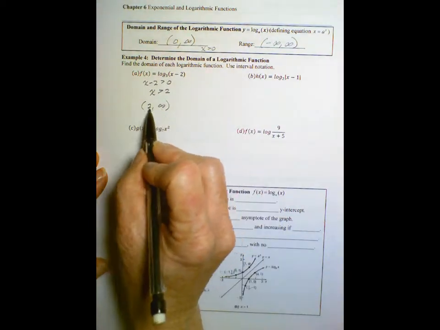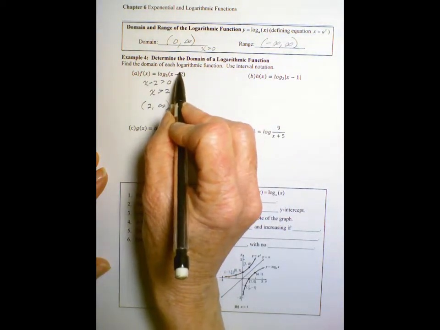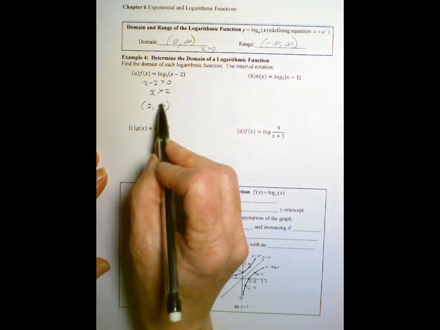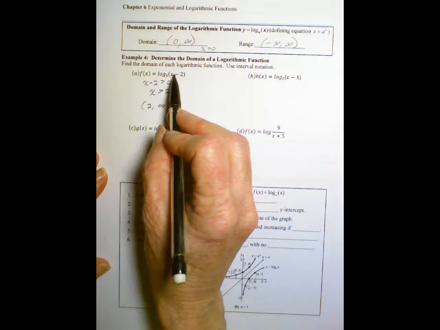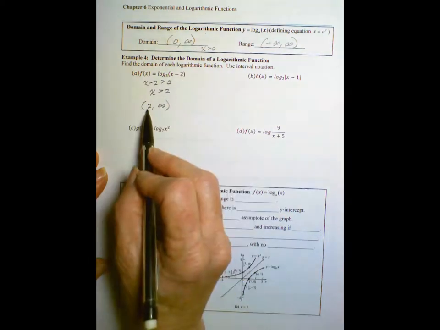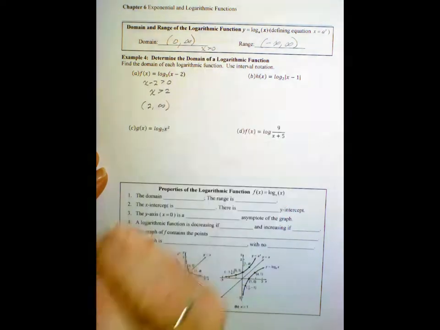If this is our interval here, then our argument will always be a number that's greater than 0. So if we had 2, this would be 0. If we had 1, this would be -1, which is not in the domain.